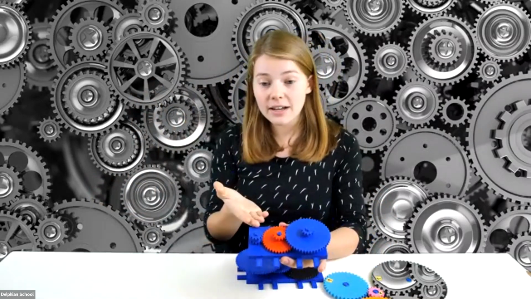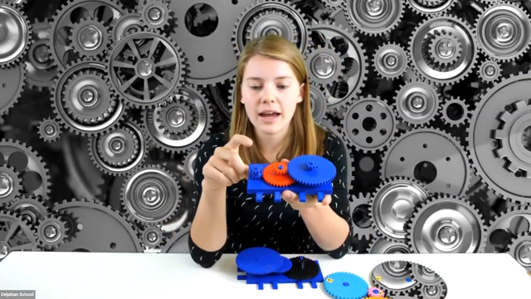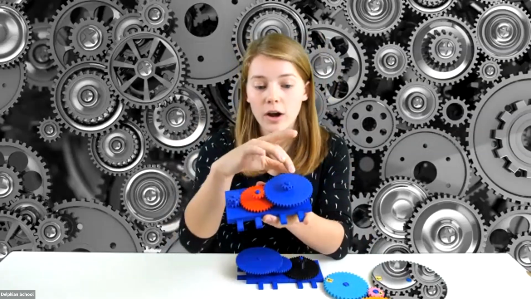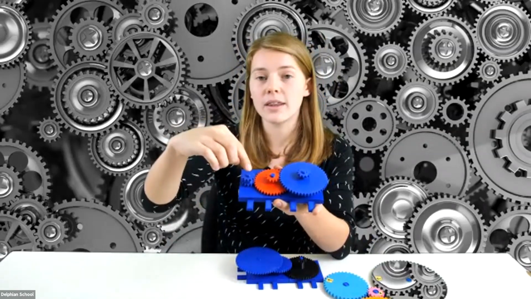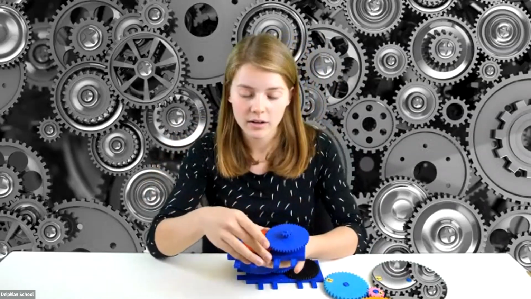Okay, so that handles the ratio from the hours that they're going to go around once. Then we want the minute hand to go around 12 times. So that handles that part.